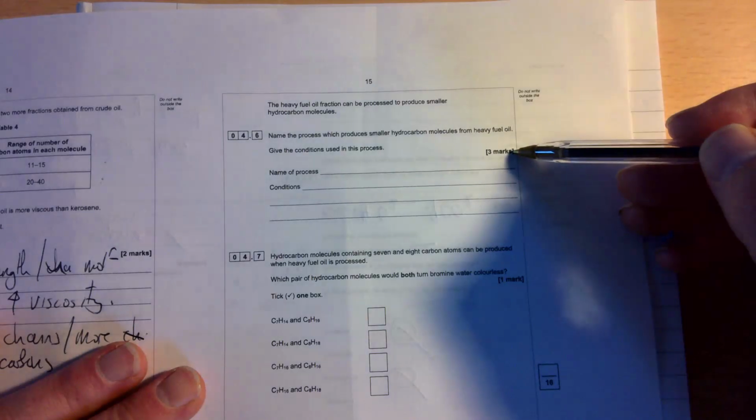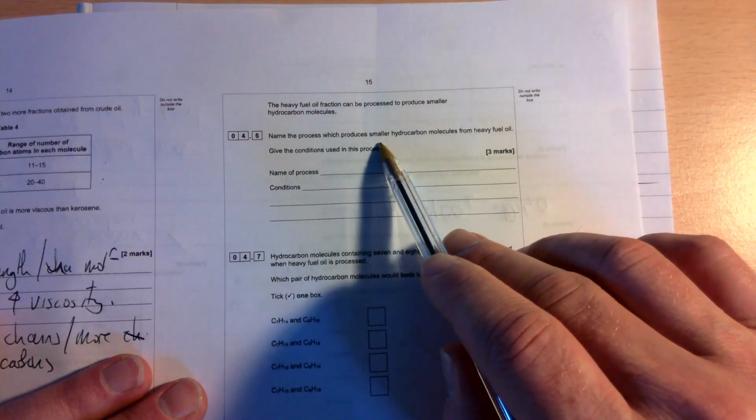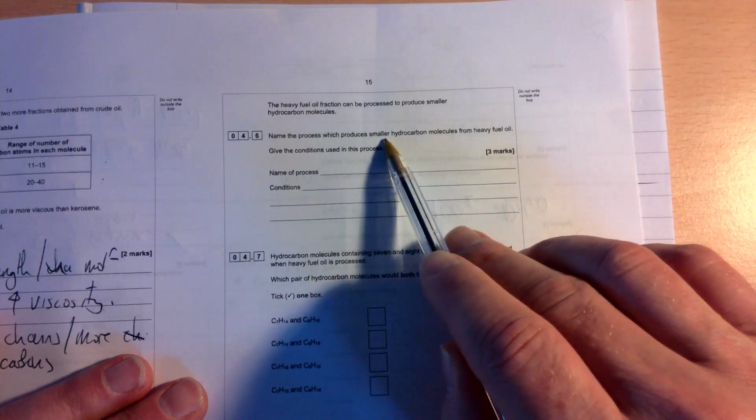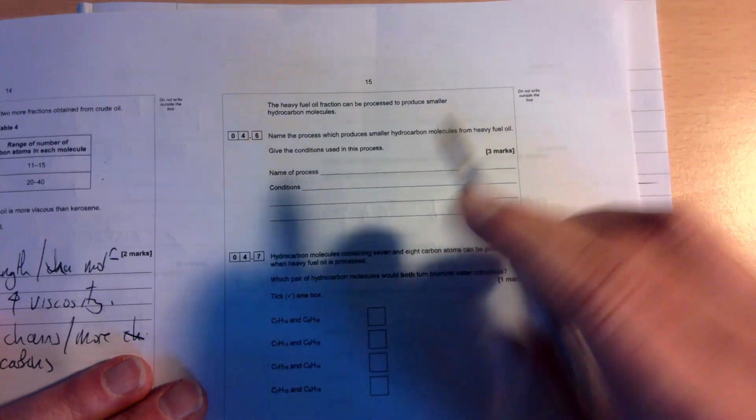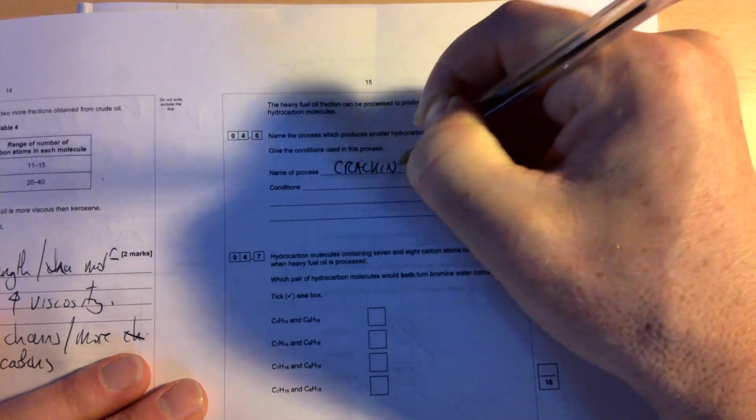This is an absolutely standard question on this. 3 marks for this, what I've just covered, you can easily get 3 marks for. So what's the process which produces smaller hydrocarbons from heavy fuel oil? The name of the process is cracking. That's 1 mark. You just have to know it.